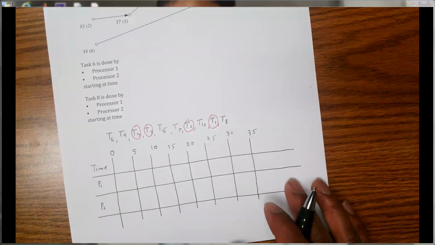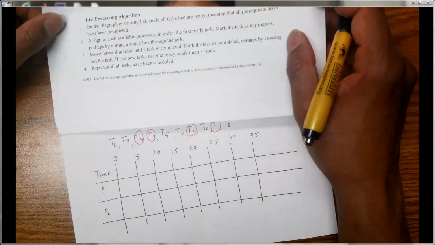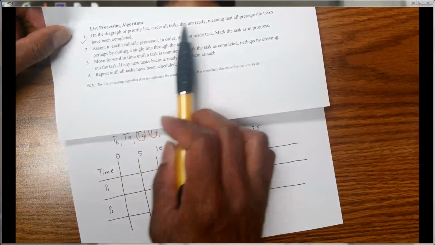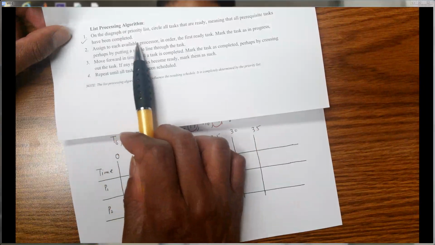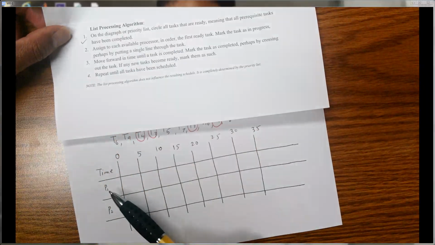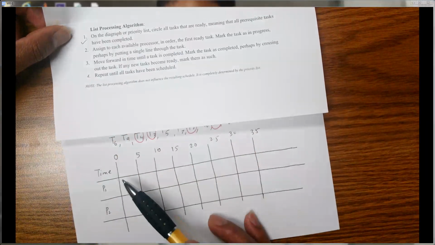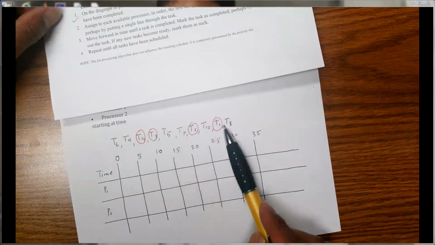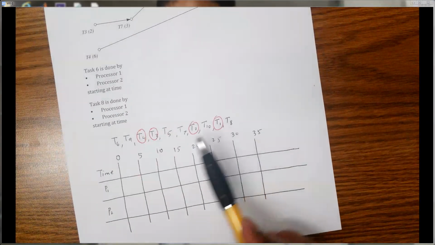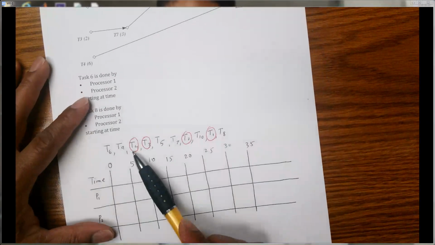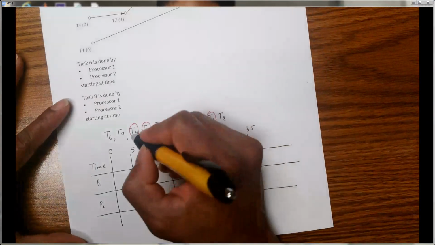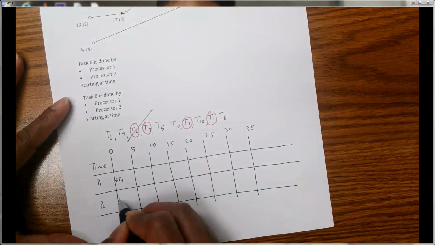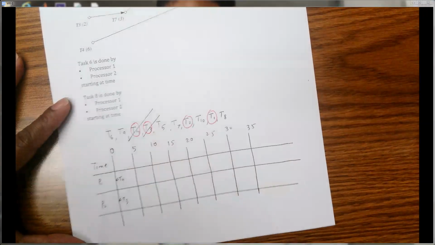So let's go back to the list processing algorithm. Step 1 is done: circle the priority list. Step 2, assign to each available processor. So at this time, P1 and P2 both are available. We're going to assign these available tasks in order. You can see that there are 4 circles, 4 tasks available. T4 comes first on the priority list, so I'm going to assign T4 to the first processor and T3 to the second one.